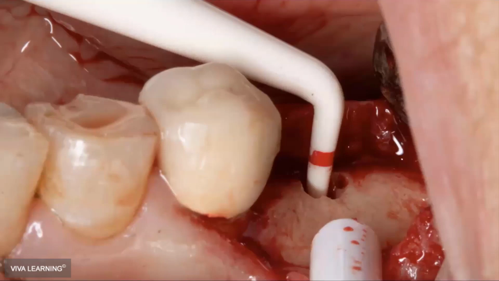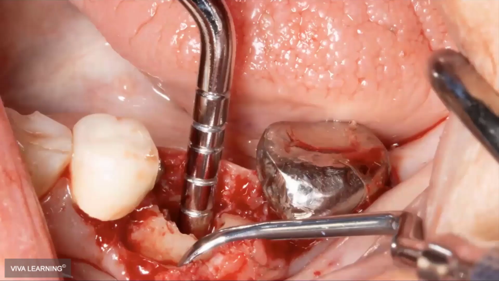So, I'm measuring with a probe. I'm measuring with these fatter instruments. This particular tool is from Nobel. So I think that first mark on the bottom is 7 millimeters. So you can see that I've got a pretty reasonably wide osteotomy that's almost at 7 millimeters deep.